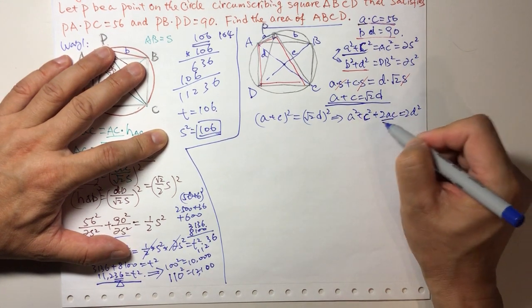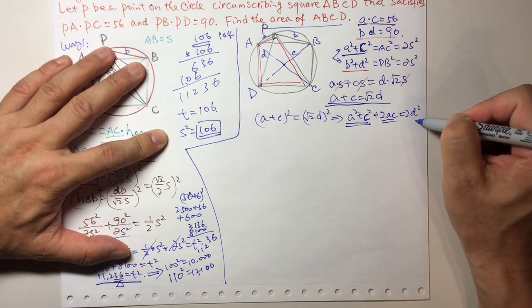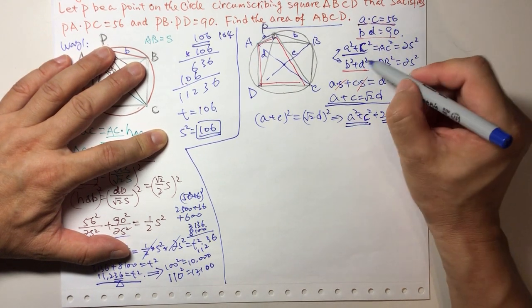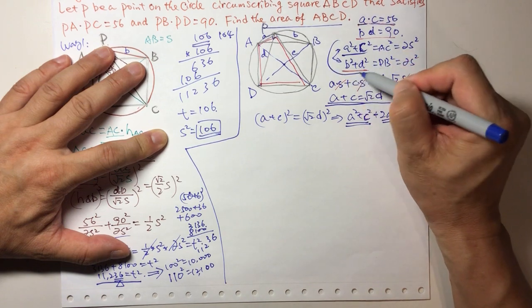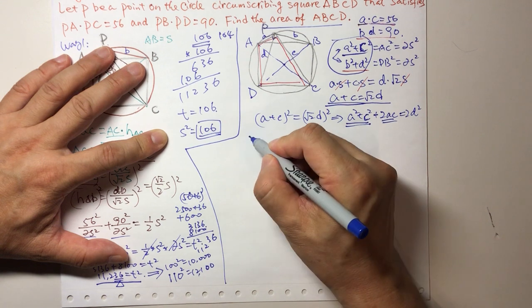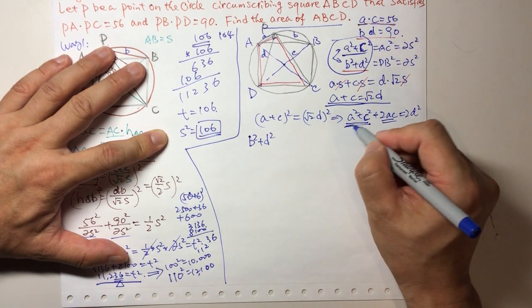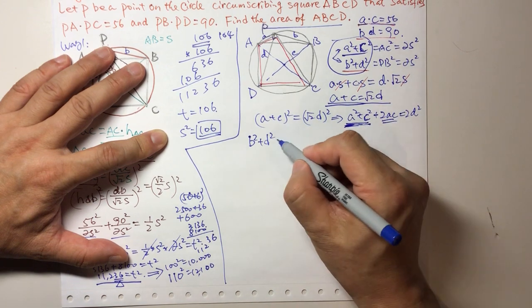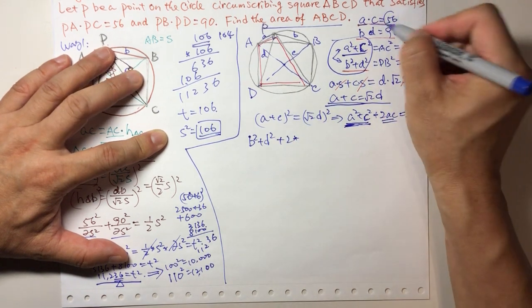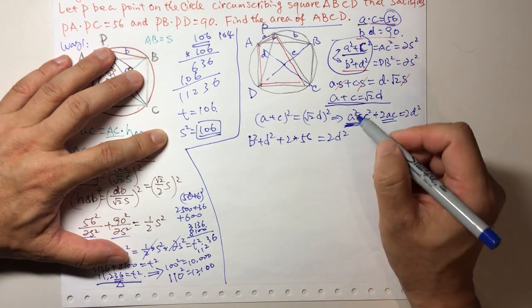And we know A squared plus C squared is the same as B squared plus D squared, so we can substitute it, and here AC is 56. So B squared plus D squared plus 112 equals 2D squared.